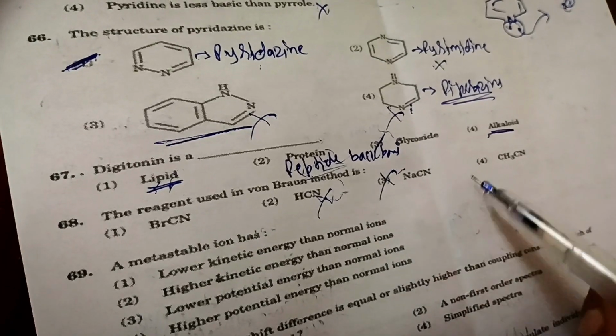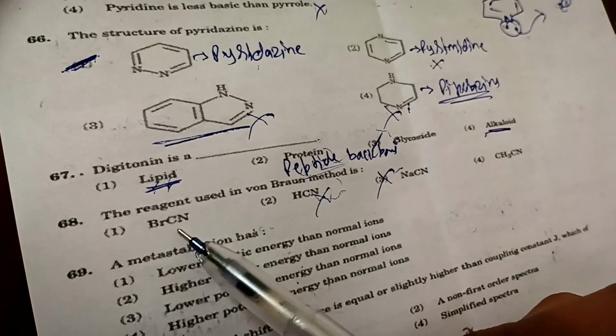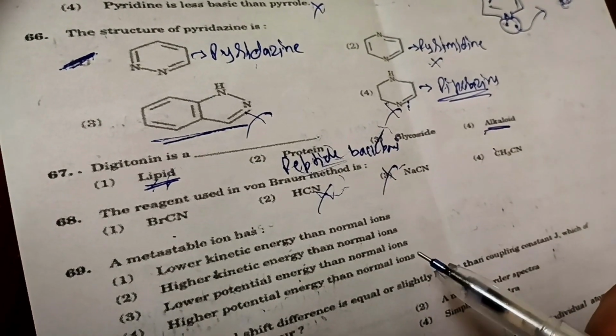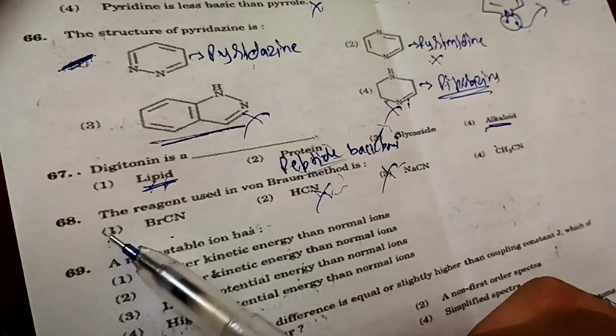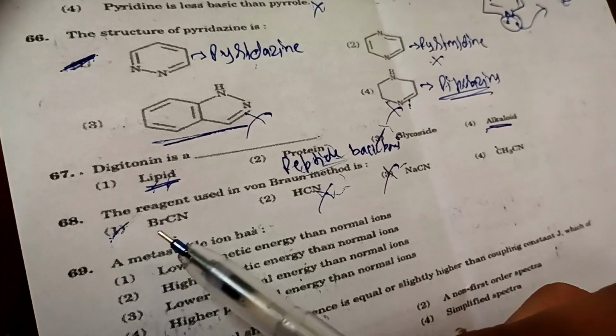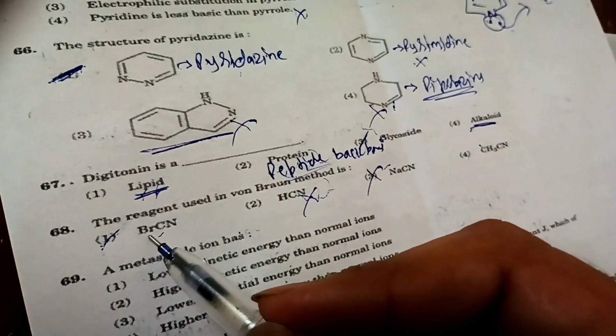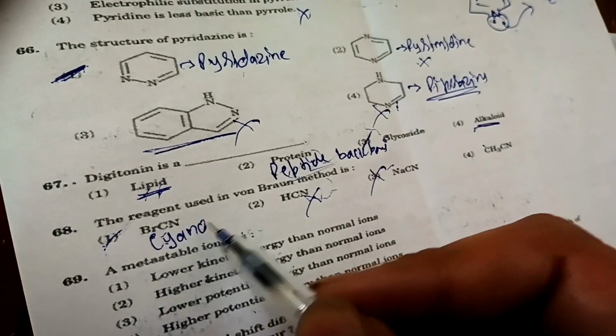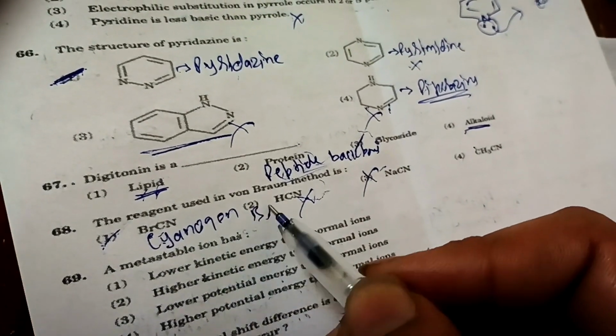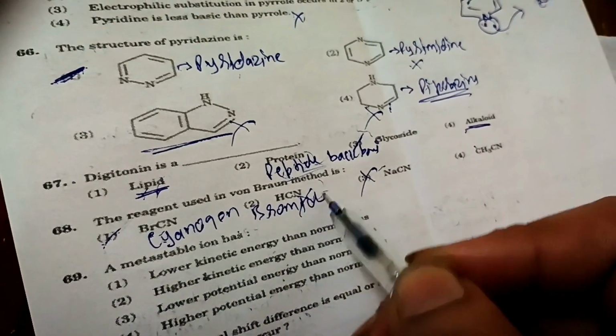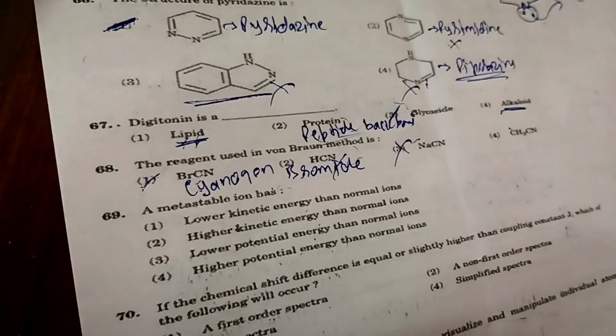These are wrong. So there is a comparison between BrCN and CH3CN, so the correct option will be cyanogen bromide.